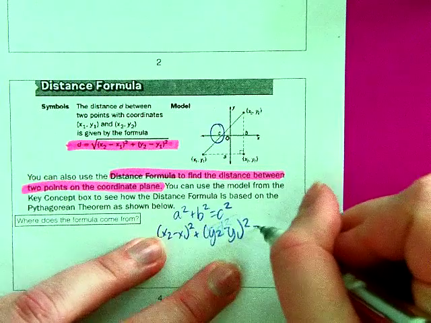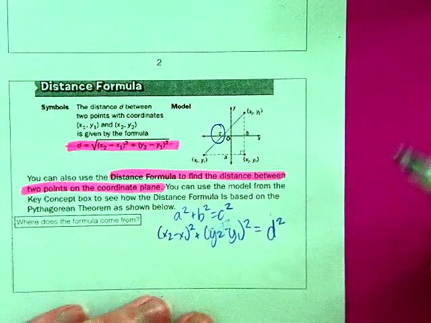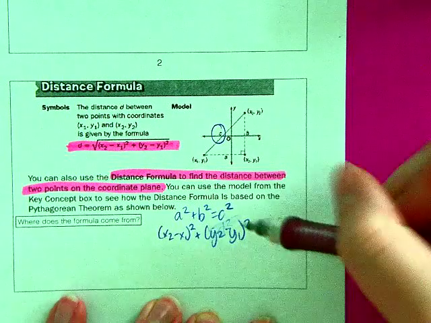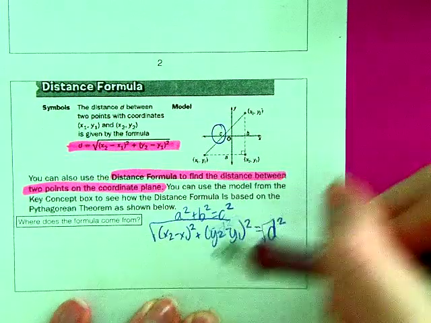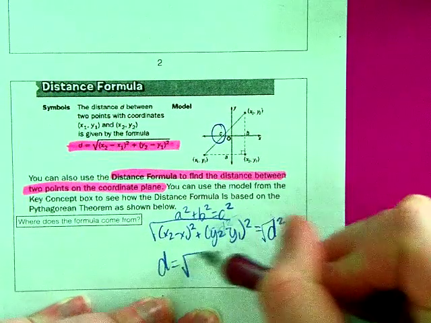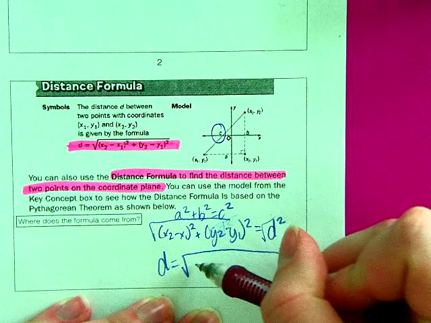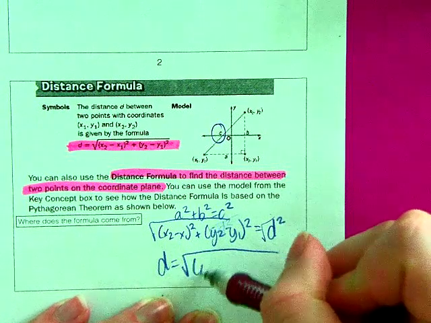Bring my squared along, and then now I'm going to rewrite that as that. Well, how do you get d by itself? Square root both sides. So the distance formula is really just the Pythagorean theorem solved using ordered pairs.